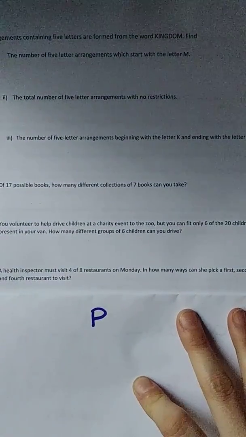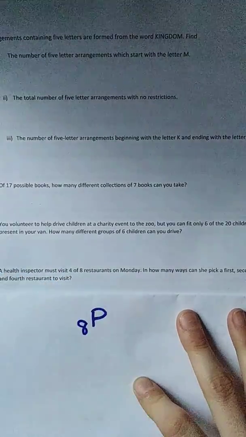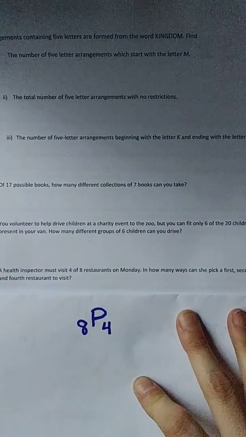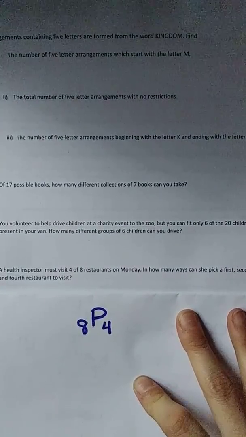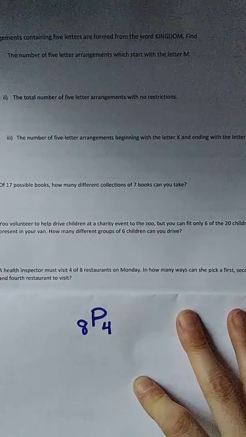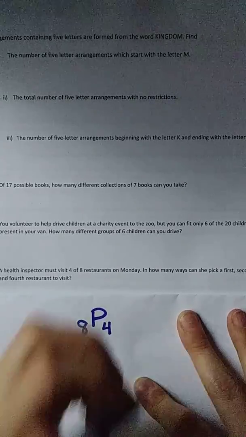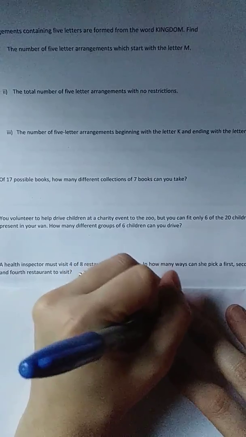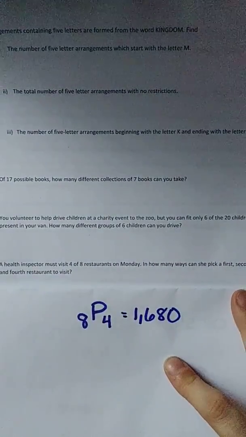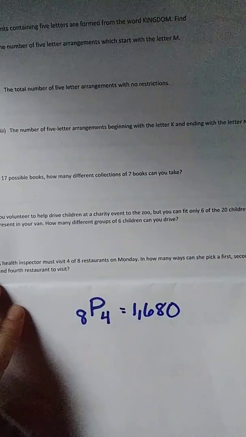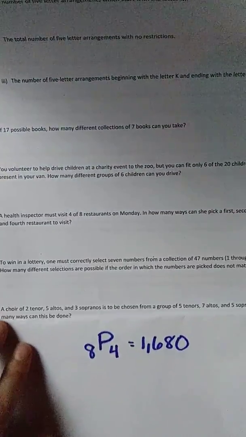And in order to do this permutation, we're going to start with the total number of restaurants, and we're going to permute the 4 she wants to actually visit, and it's going to arrange them. So we're going to do 8P4 in our calculators here, and we're going to get 1,680 different ways that she can choose to arrange 4 out of these 8 restaurants. Let's go ahead and take a look at question 15.